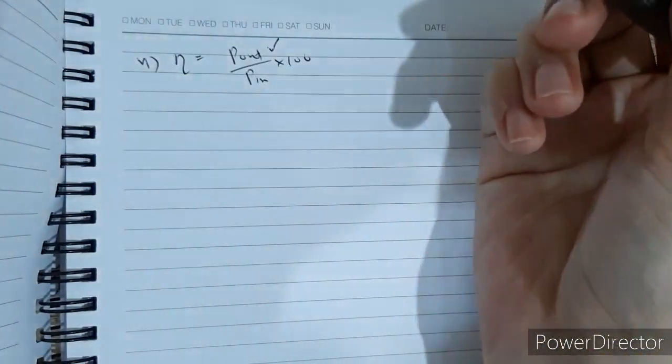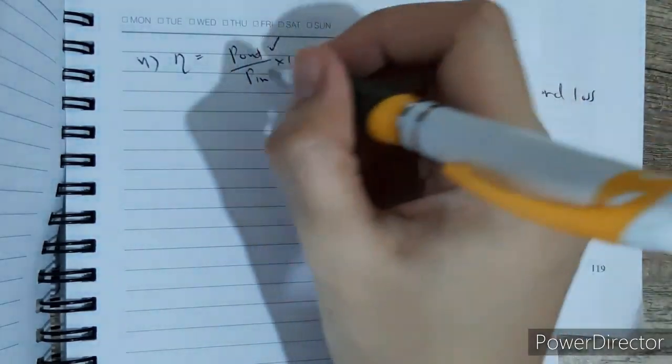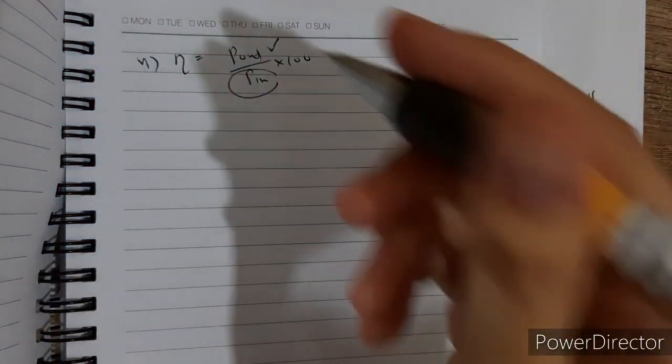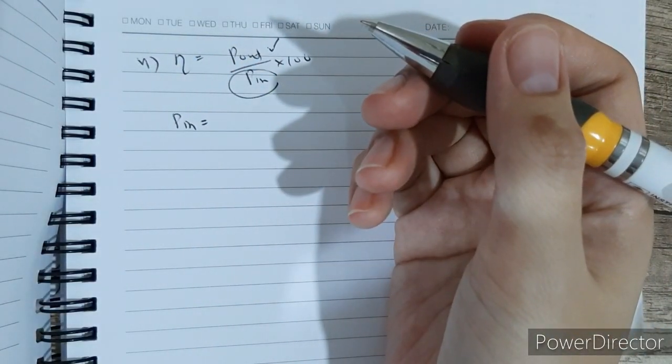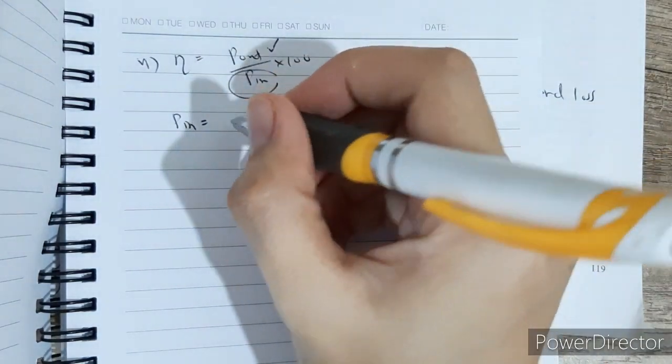So we do know your P out from the previous question, but we need to find your P in. Does P in have its own formula?